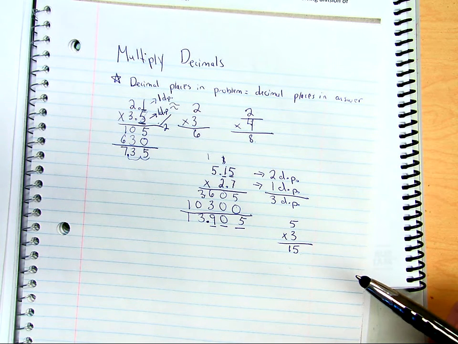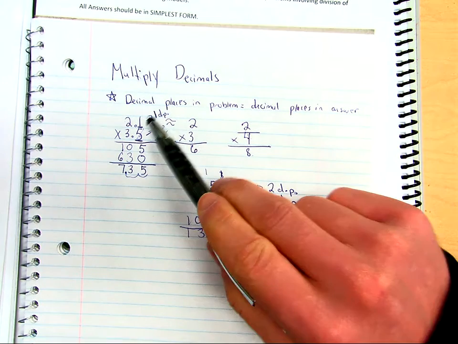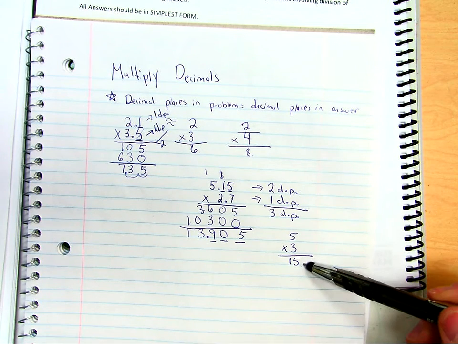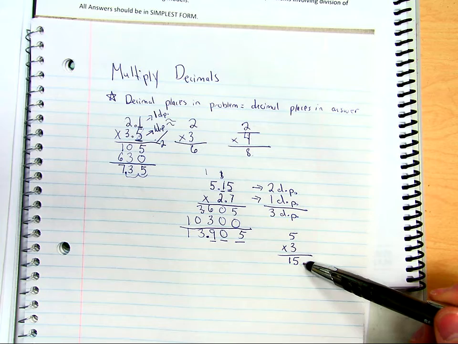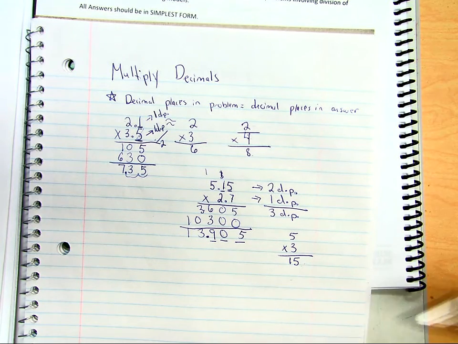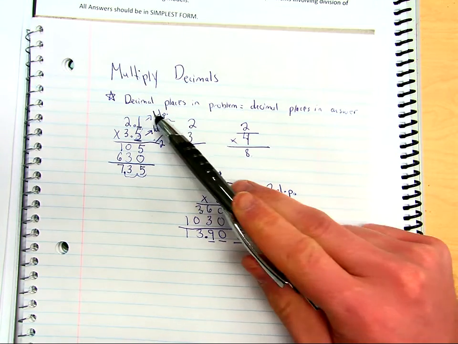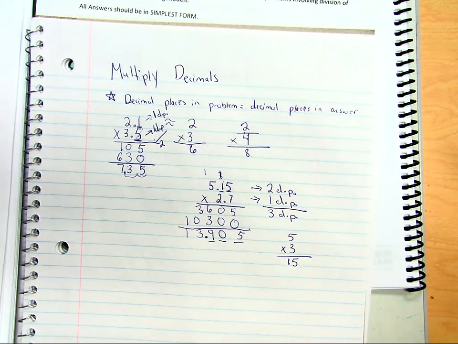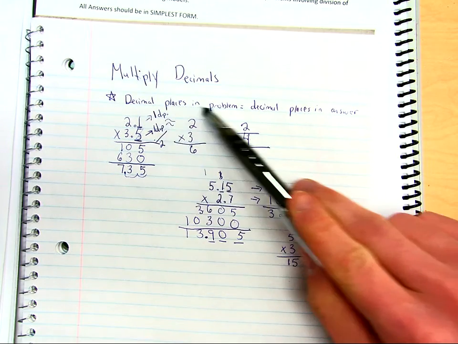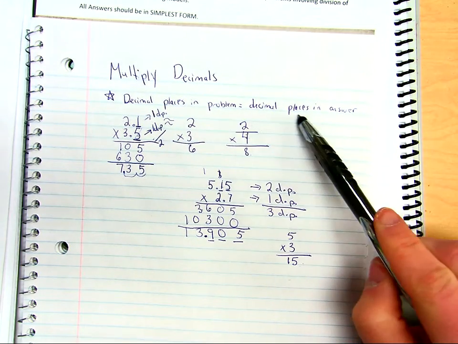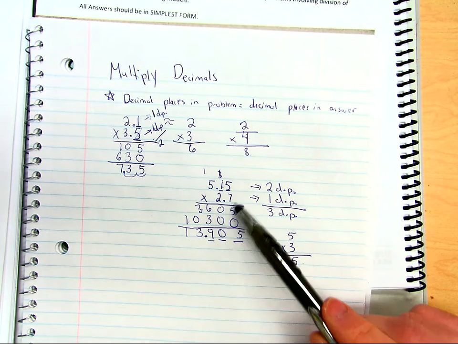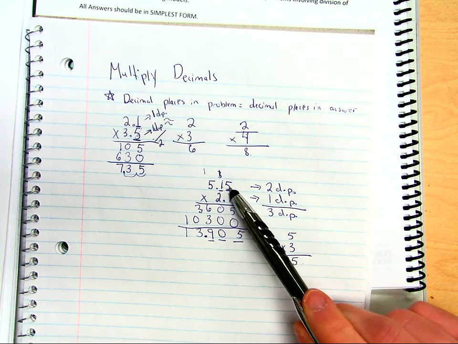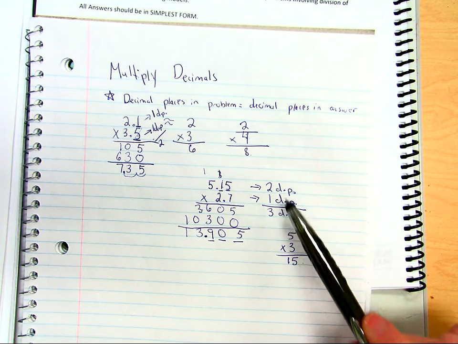Multiplying decimals is the only thing you need to really remember. Right? Estimating is an awesome skill. It's going to get you close to make sure our answer makes sense, because as mathematicians, we always want our answer to make sense. But the general rule is that the number of decimal places in the problem equals the decimal places in the answer. 2 decimal places in this one, plus 1 in this one, makes 3 total.